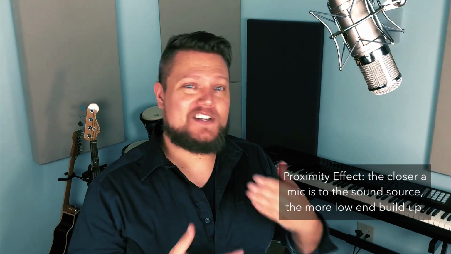Now, if you sing too close to a mic, you can get a buildup of low frequencies in the recording, and as you pull back, you'll get less and less of those lows. This is called the proximity effect. If a mic is placed closer to a source, you'll get more low-end buildup, which doesn't help with plosives either. So this angling technique actually helps solve a lot of these problems.